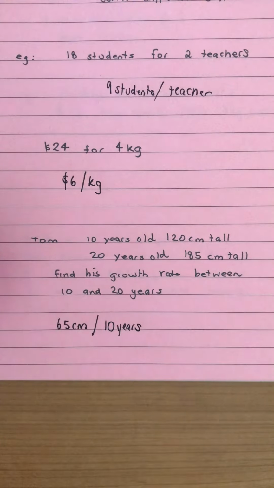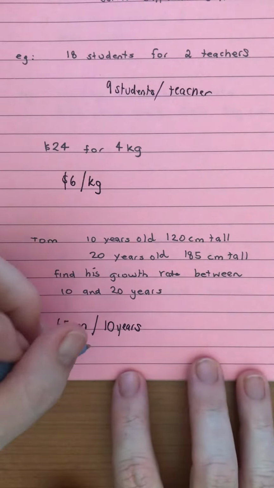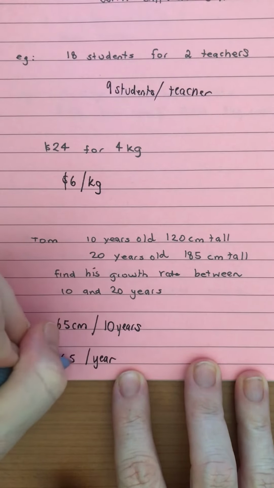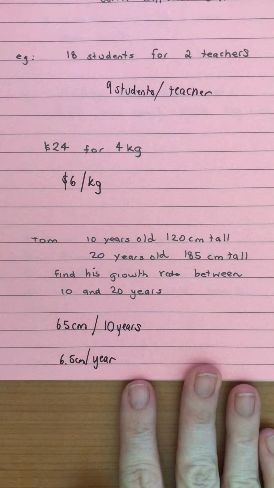Now, when we want a growth rate, we want per year. So we want to divide that by 10, and we'll get 6.5 centimeters per year is his growth rate.